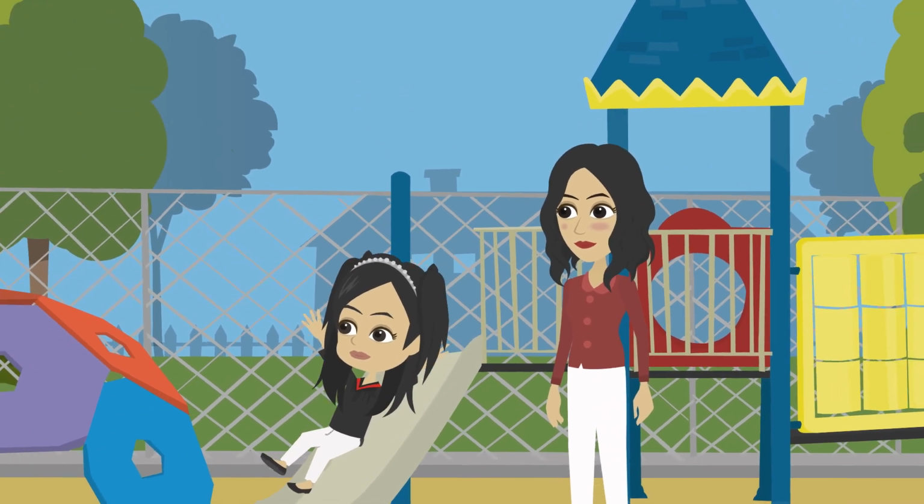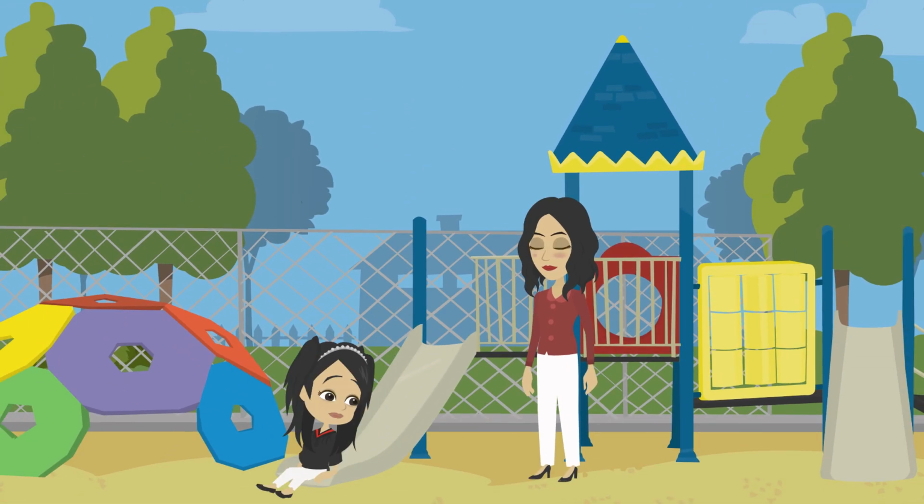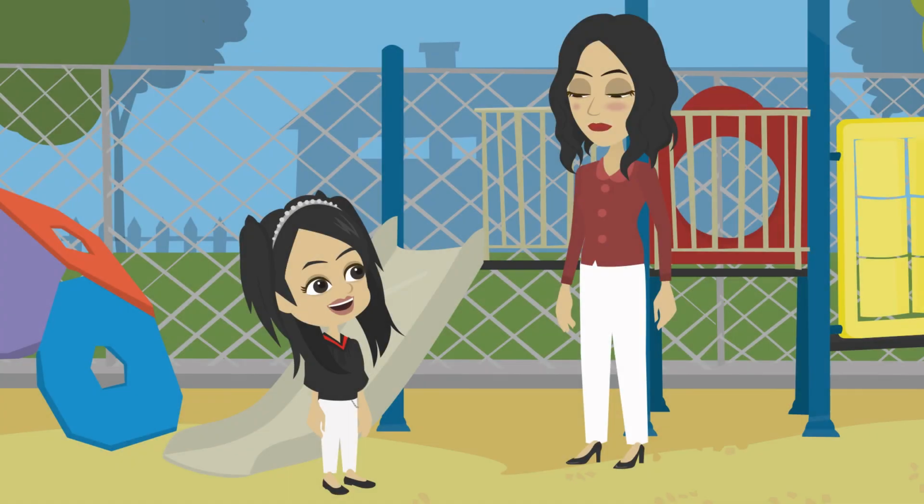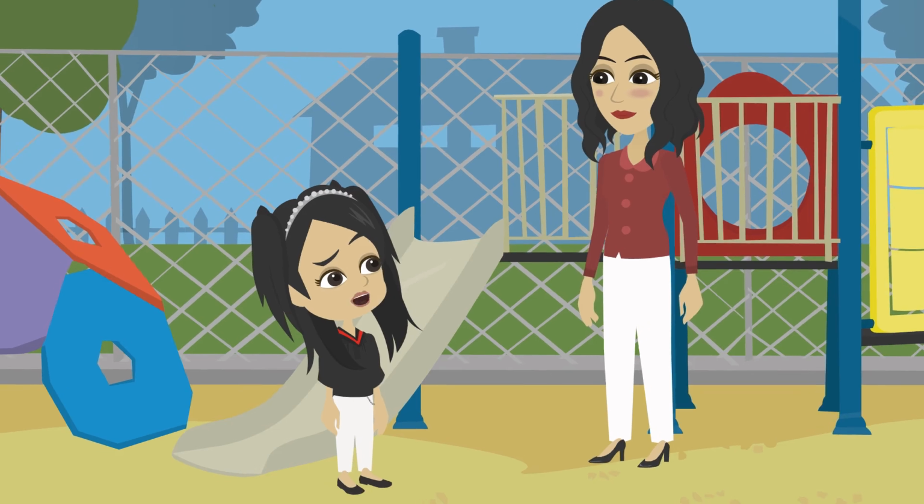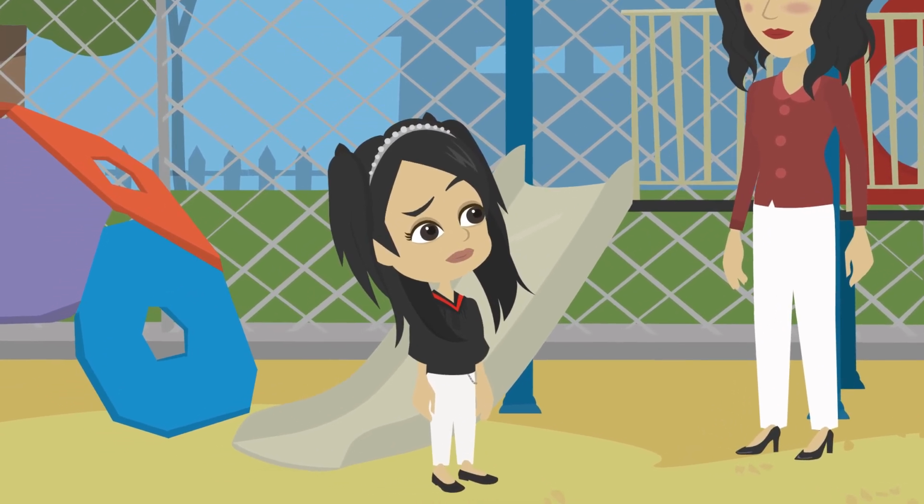Whee! This slide is so much fun. Did you notice the shape of the slide, Mina? It's a curved line. A curved line? What's that?